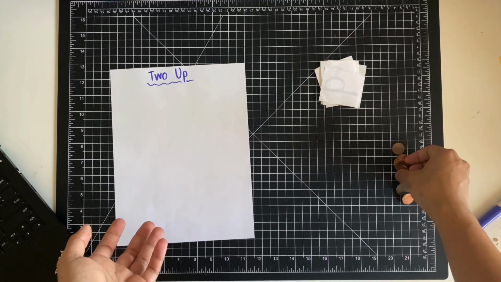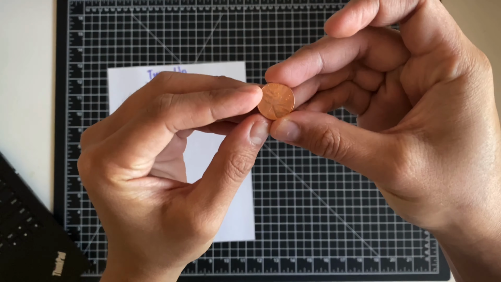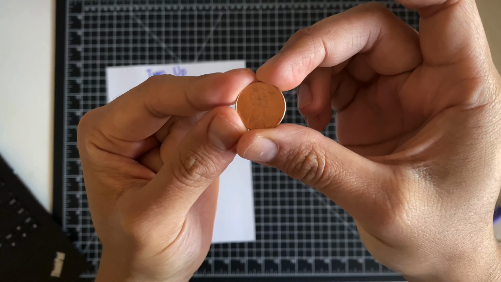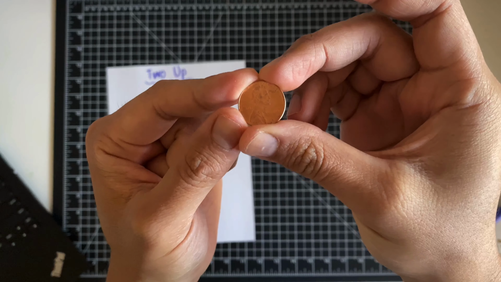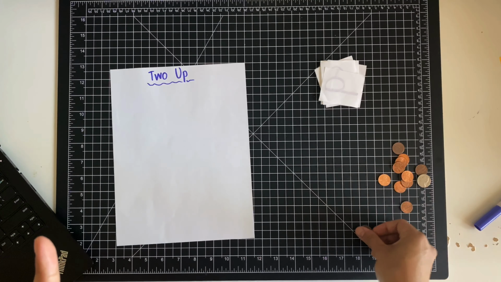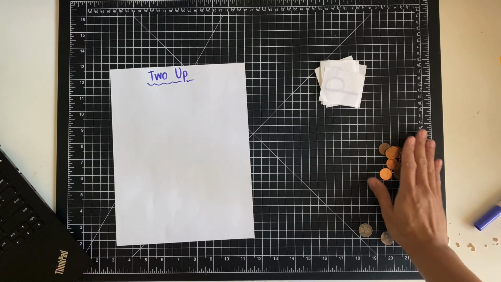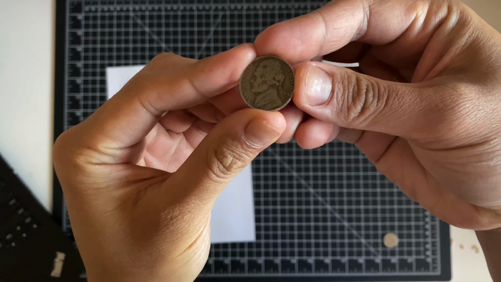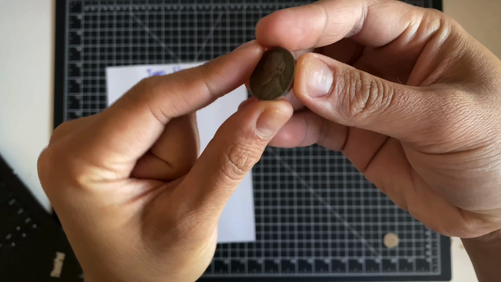You'll need this coin. What coin is this? It's a penny. And how much is a penny worth? It's worth 1 cent. You'll need 10 of those pennies. And you'll also need this coin. What coin is this? Here's the back of it.